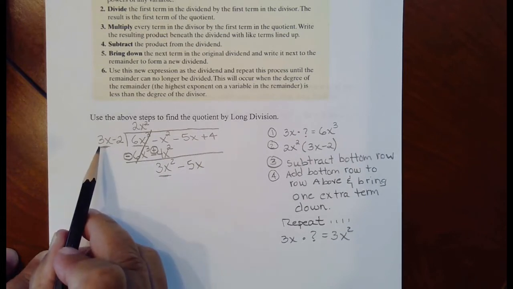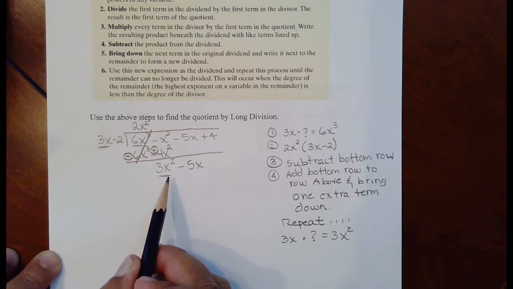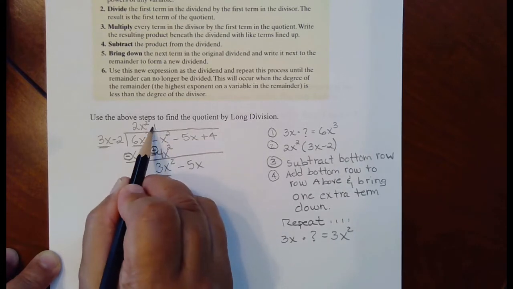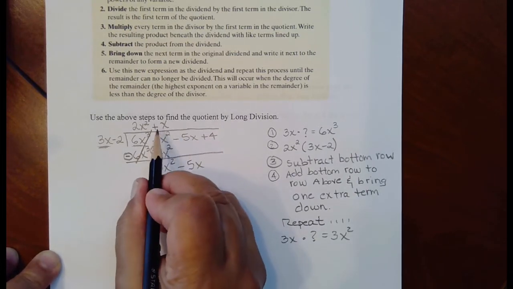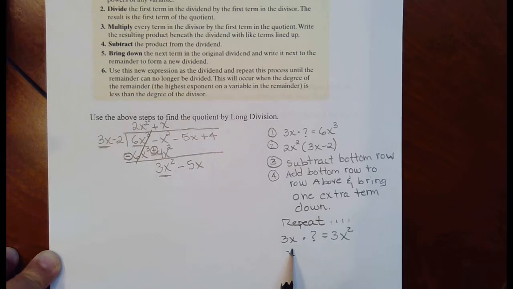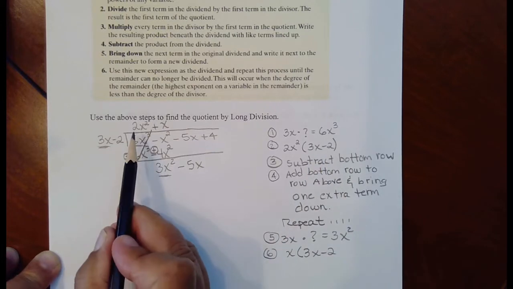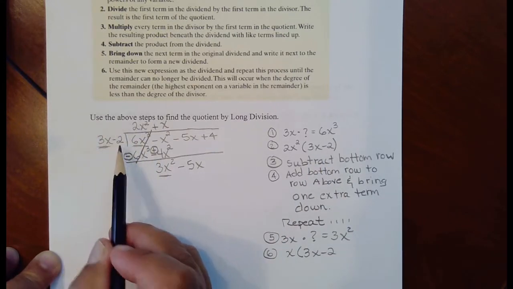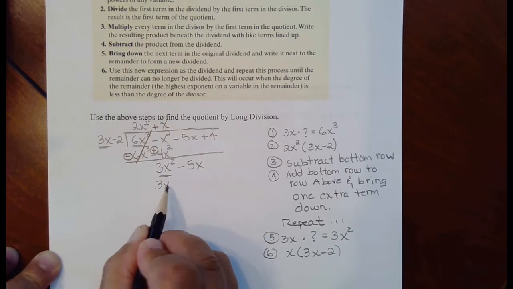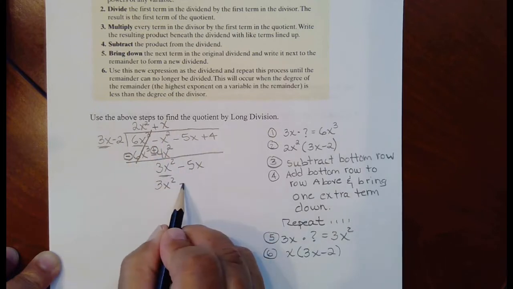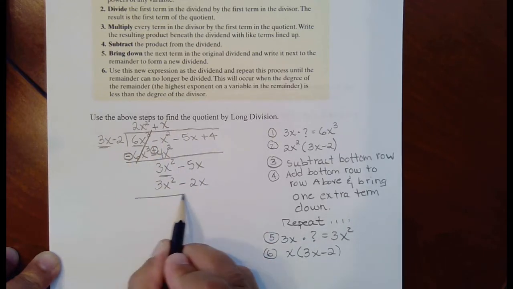So it's going to be this new term that you got in the divisor. Every time you get a new term, you multiply it by the entire divisor, just like I did in step 2. Every time you have a new term up here, you multiply it by this entire divisor. Okay, so x times 3x is going to be 3x squared. X times negative 2 is negative 2x. Then next is the subtraction step. I'm not going to write out all those words because that'll just be too much. Let me slide this up a little bit.